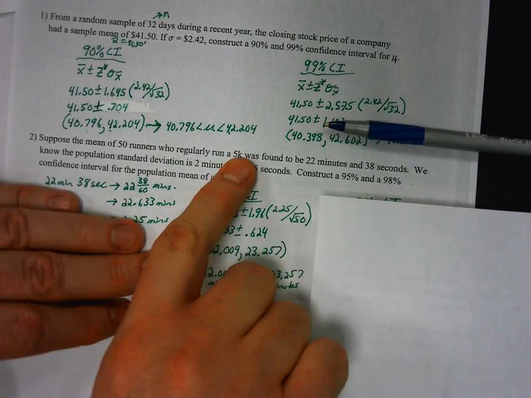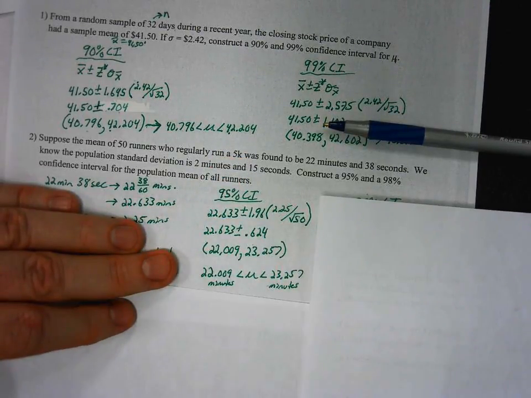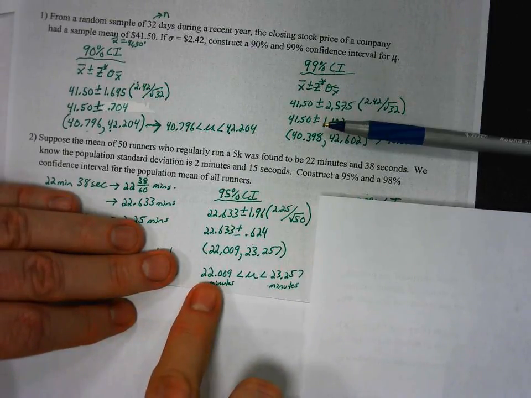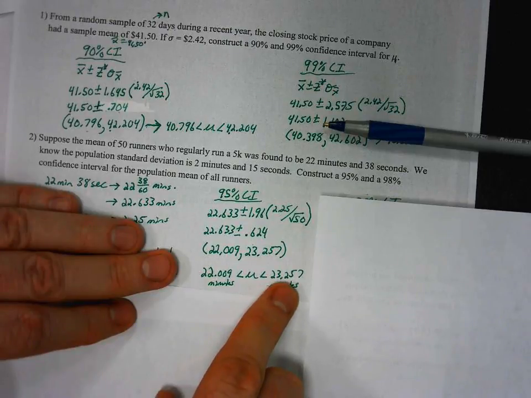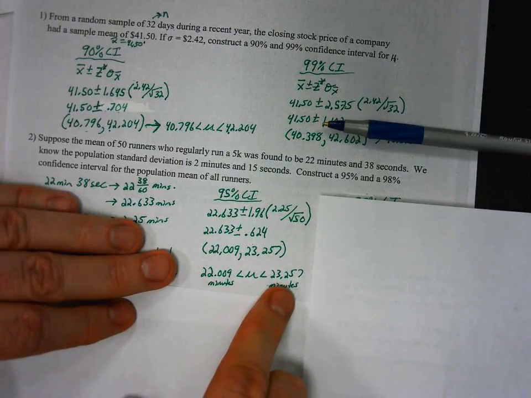The 5K in this question has nothing to do with the numbers in the actual confidence interval. So we get approximately 22.009 to 23.257 minutes. So we're 95% confident that our interval, 22.009 to 23.257, contains the true value of mu.